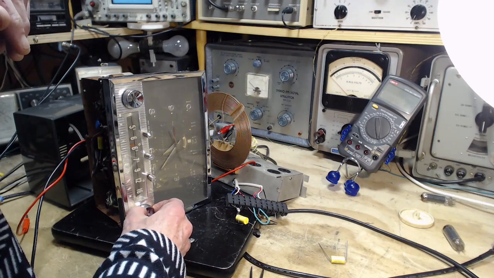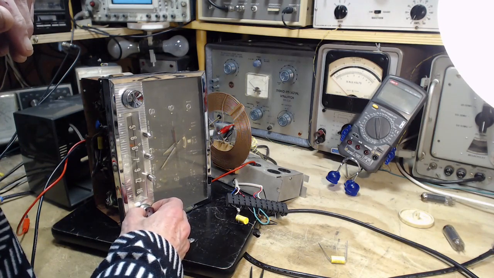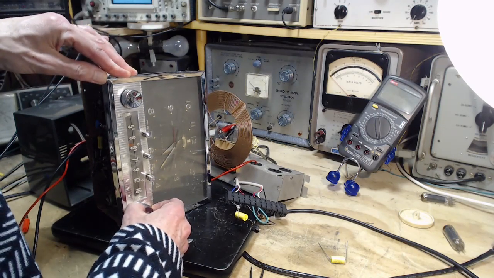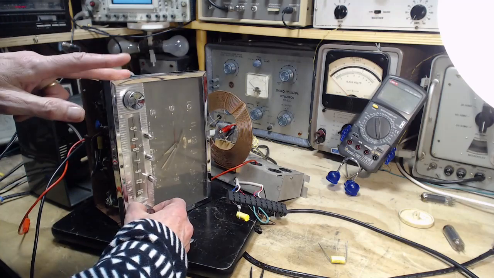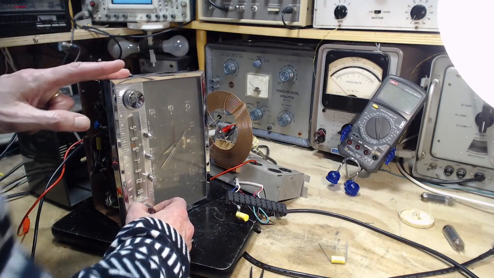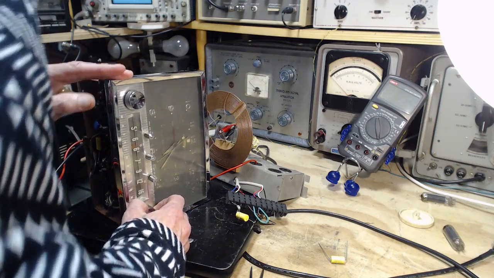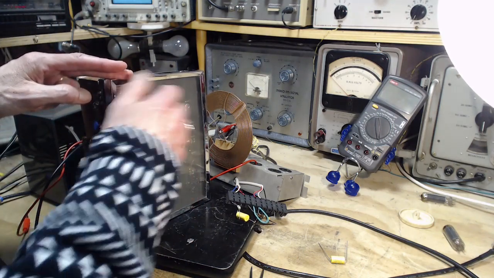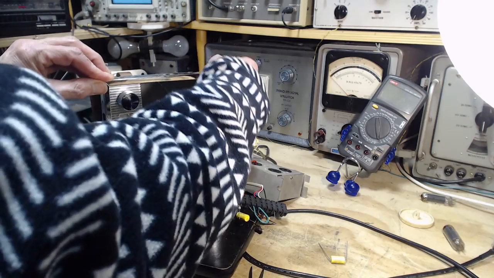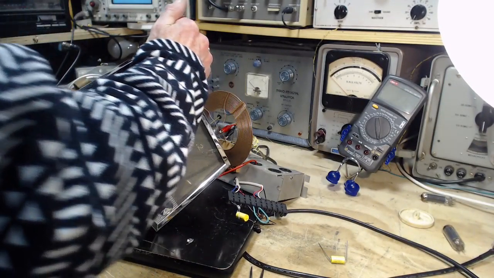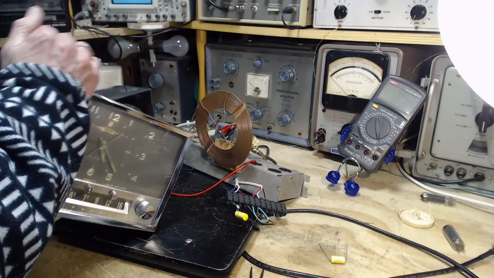Oh, what was that? Something going on here. Something mechanical is going on. Let me flip this up again. Easy, man. You're gonna get a shock. Take it easy.